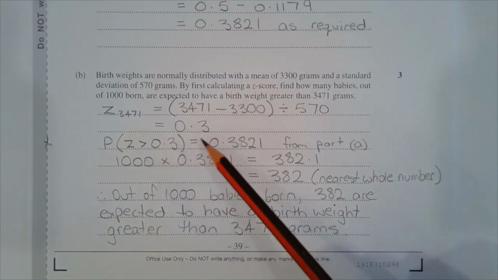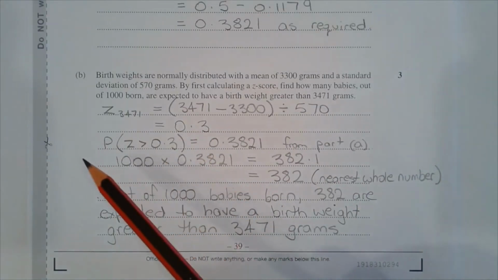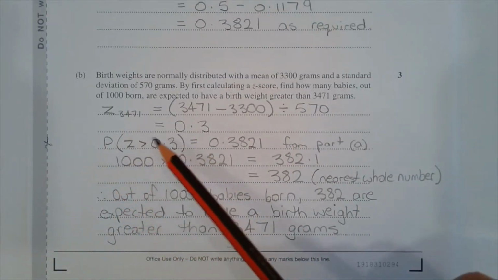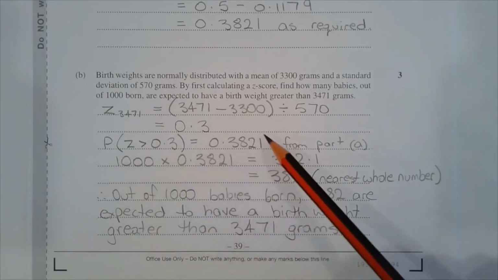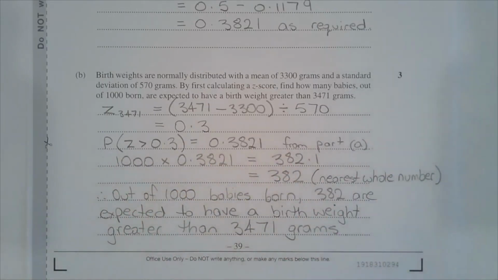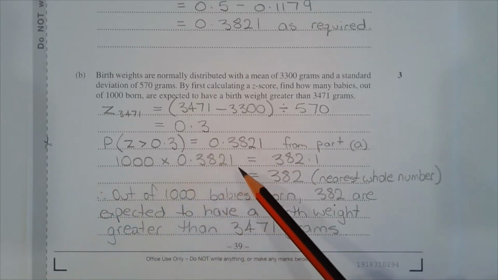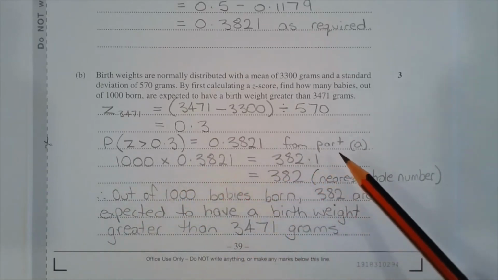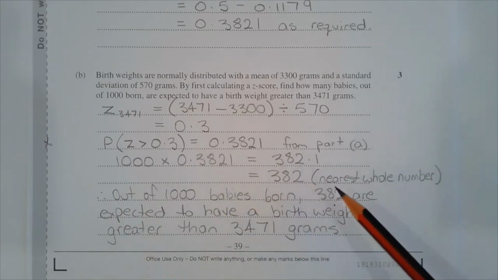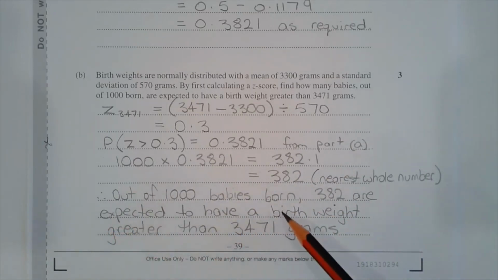And that equals 0.3. Now the probability that z is greater than 0.3 is equal to 0.3821, and that was found in Part A. 1,000 multiplied by 0.3821 is equal to 382.1, which equals 382, correct to the nearest whole number. So therefore, out of 1,000 babies born, 382 are expected to have a birth weight greater than 3,471 grams.